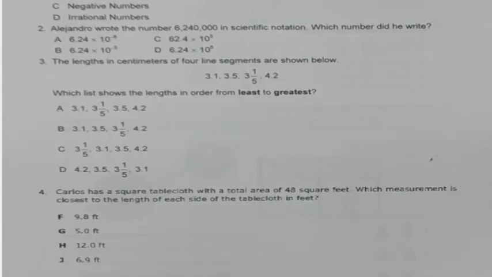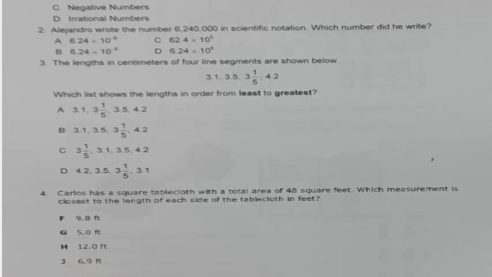Number 4. Carlos has a square tablecloth with a total area of 48 square feet. Which measurement is closest to the length of each side of the tablecloth in feet? A. 9.8 feet. B. 5.0 feet. C. 12.0 feet. Or D. 6.9 feet.